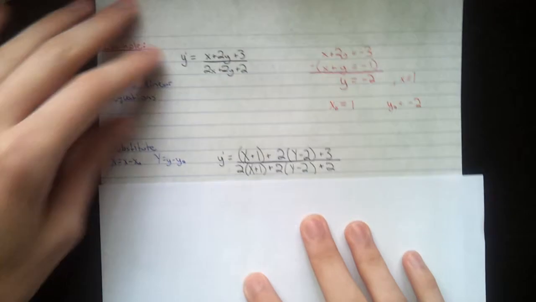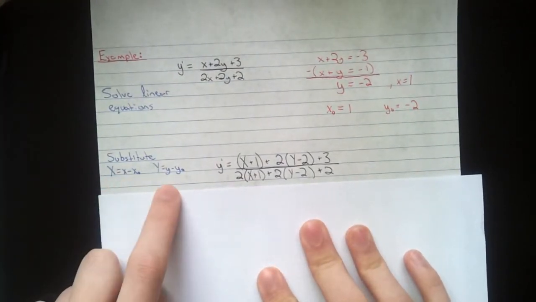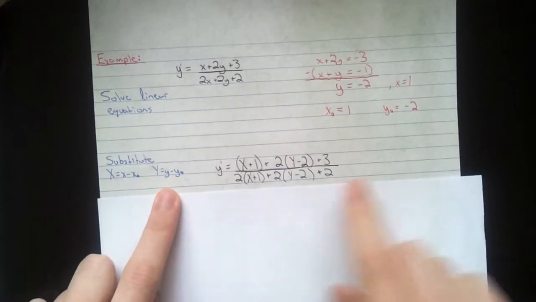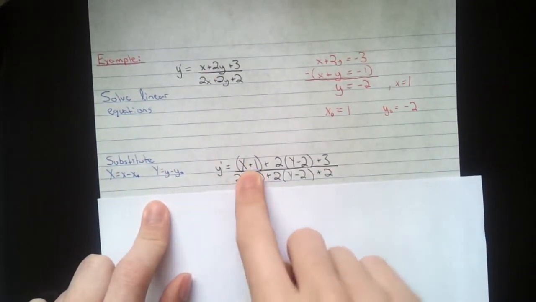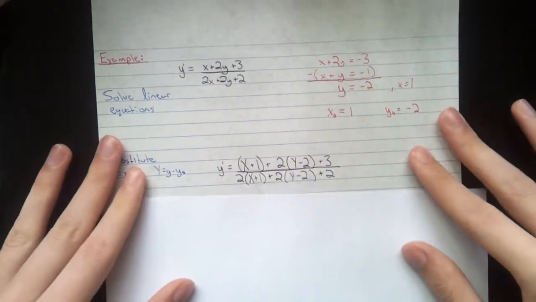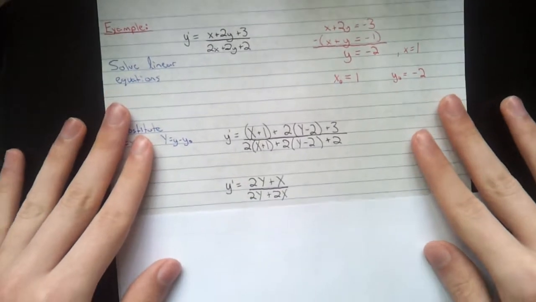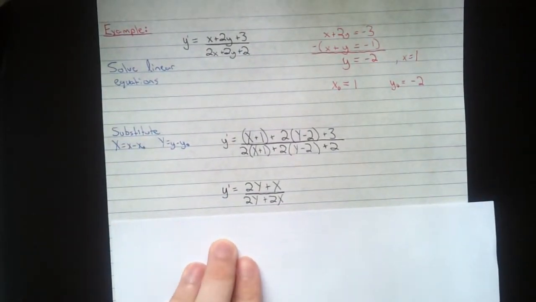We're going to sub those in using our substitution. Big X equals x minus x0, big Y equals y minus y0. We just rearrange that a little bit. Little x becomes big X plus 1, little y becomes big Y minus 2. And after a little bit of simplification, we get this. Y prime equals (2y plus x) over (2y plus 2x).